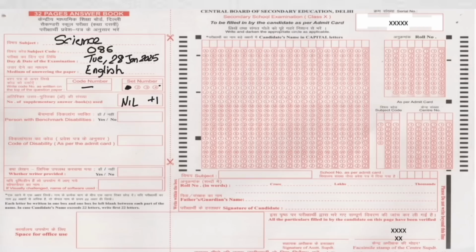Next, person with benchmark disability. If you are, you will write yes. Otherwise, you will write no. And if you write no, then for code of disability you will write not applicable, N/A. But if it is yes, for code of disability, you need to check your admit card. It will be given in your admit card. You need to write that code here.